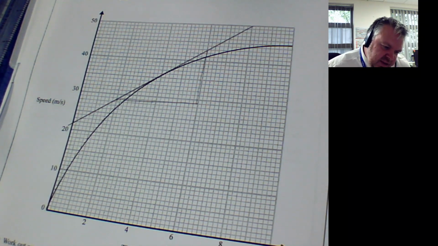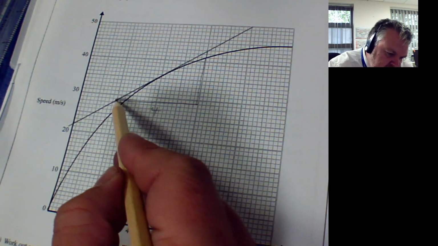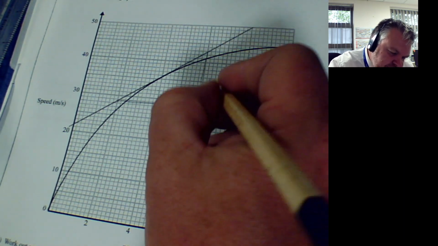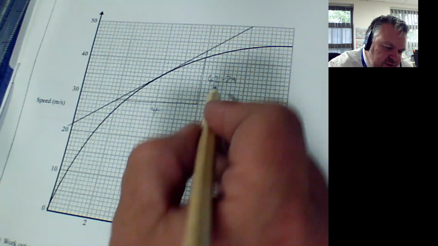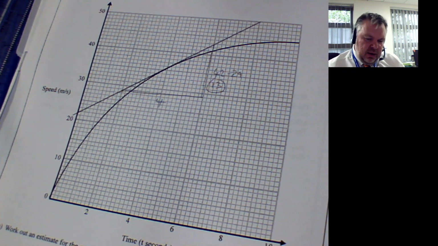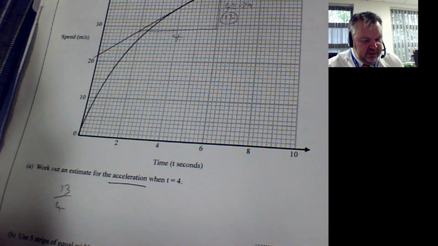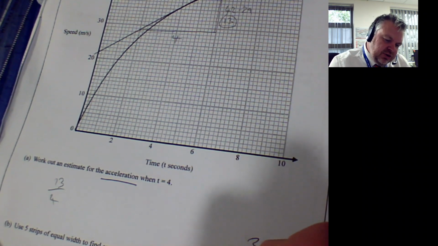So that point, let's just think about what I've got. I've gone from 2 to 6, so I've gone along 4, and I've gone from 29 up to 42. 42 take 29, and I've gone up 13. Okay, so my gradient is 13 over 4, which I'm just going to write down here to start with, and I'm going to do 13 over 4 on my calculator, and that gives me 3.25. So an acceleration of 3.25.